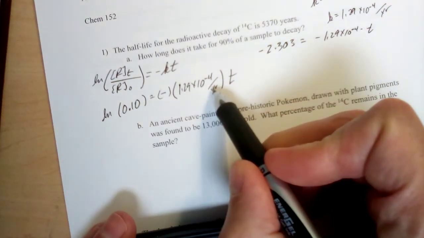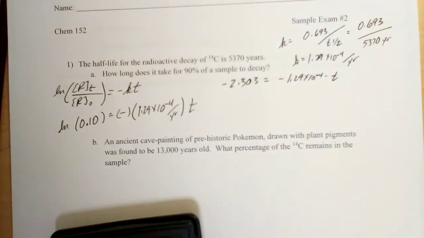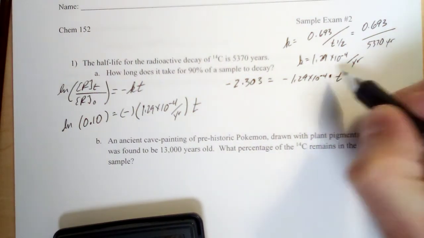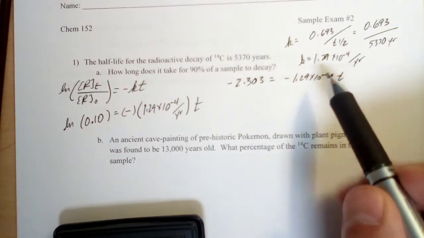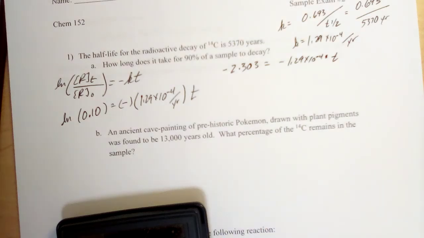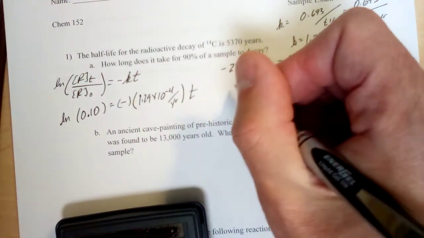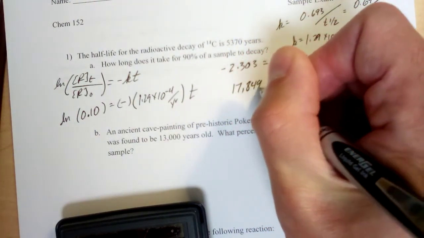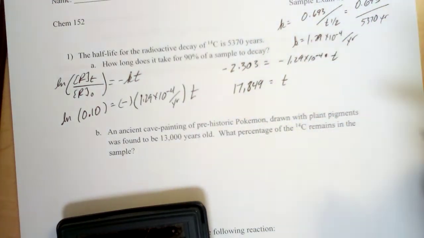Right? Now, because of the per year here, t is going to be in years, so I'm going to leave that out just because there's not a great deal of space here to do the calculation. Now, that's a negative times a negative, not a negative sign. So if I divide through by the constant here, that will leave t by itself on the right side of the equation. So I'll just take that minus 2.303, divide by 1.29 times 10 to the minus fourth. The negatives are going to cancel out, and that's going to leave me with 17,849. Now it keeps going from there, but obviously we don't have that many significant figures, equals t.